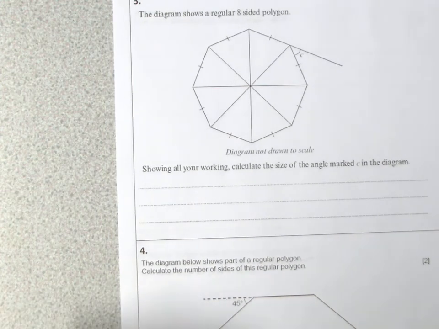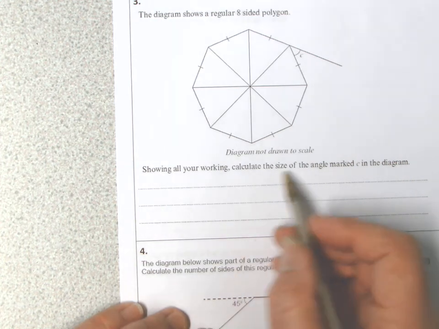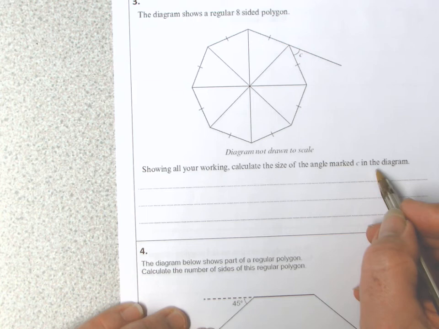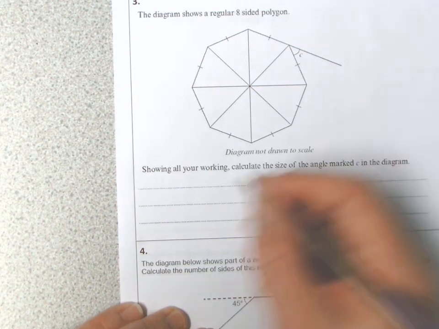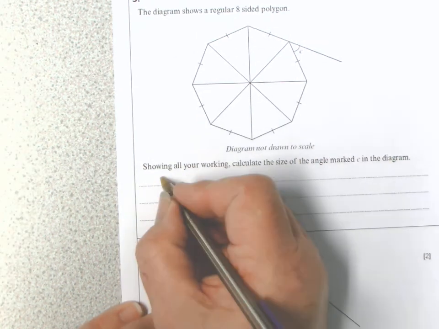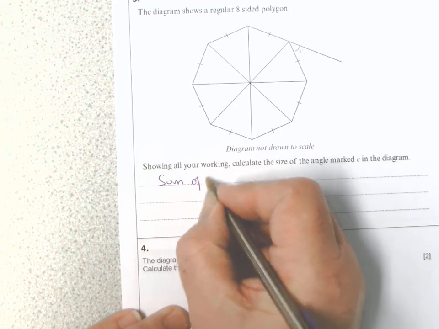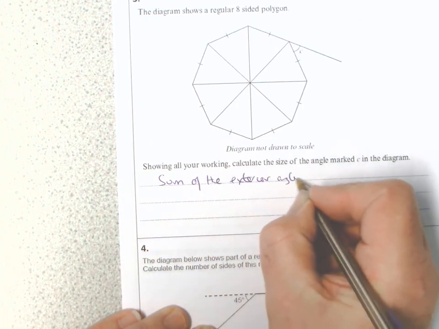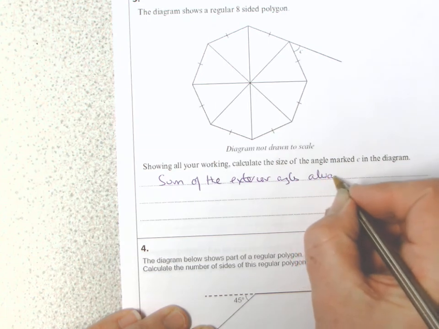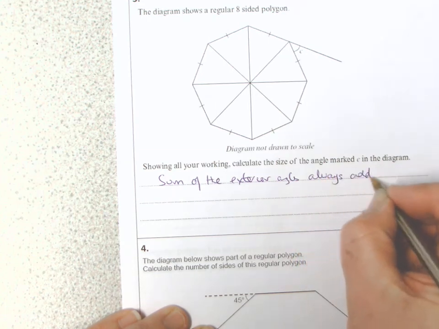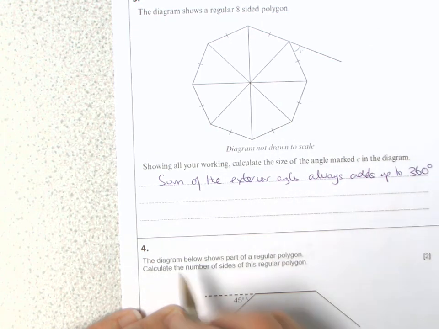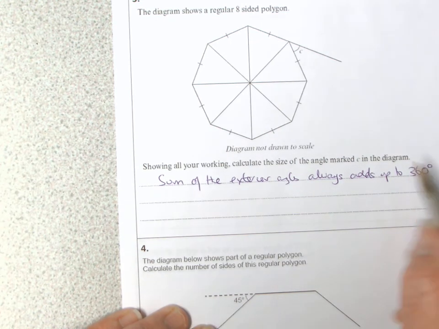Okay, we've got a regular 8-sided polygon. There are 2 ways in which I can do this. I can either use the rule that the sum of the exterior angles always adds up to 360 degrees. It doesn't matter how many sides, the outside angles always total 360.